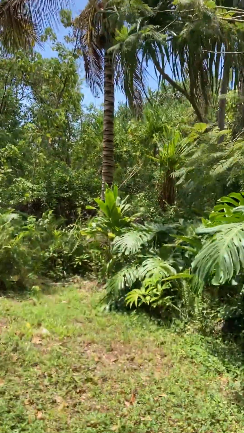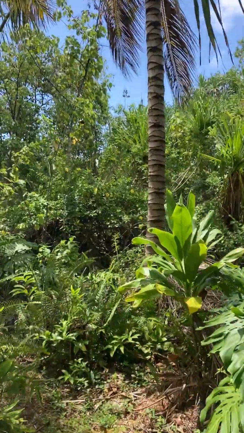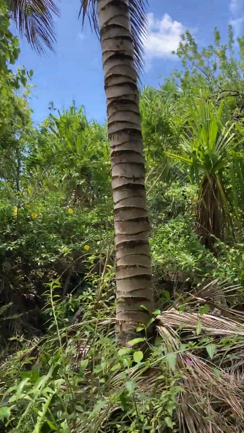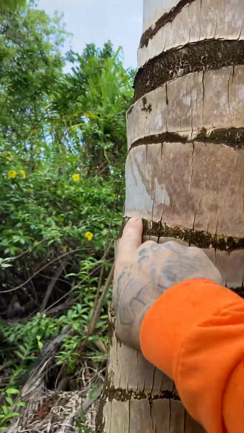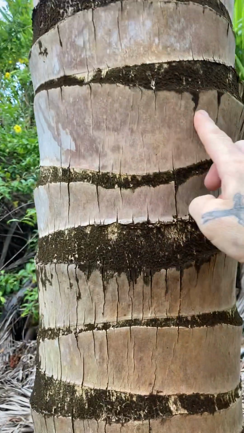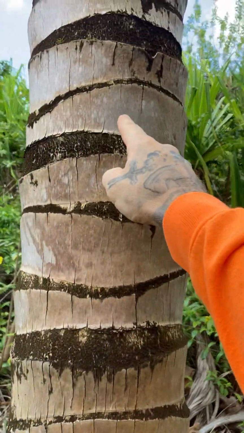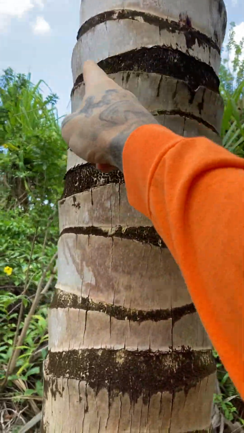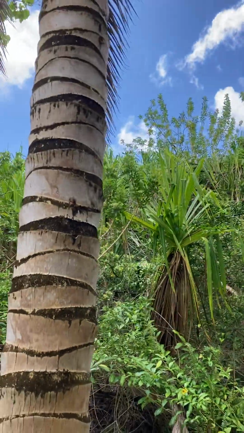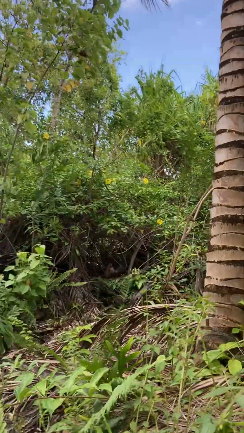And you can see by the growth of this tree that the sun goes up, down, up, down, all the way around. And that's a palm tree.